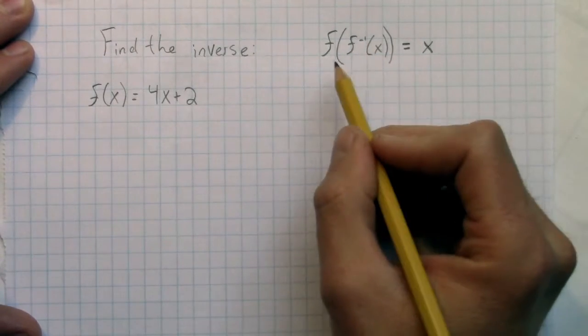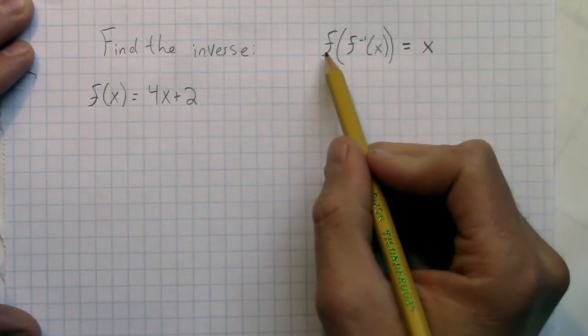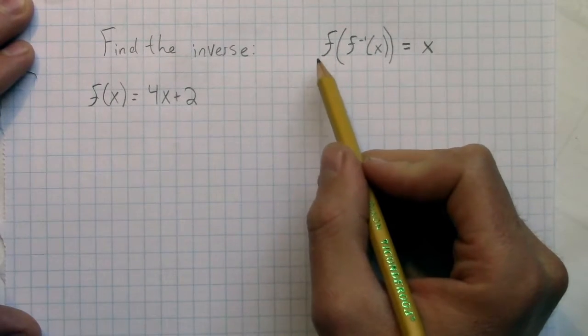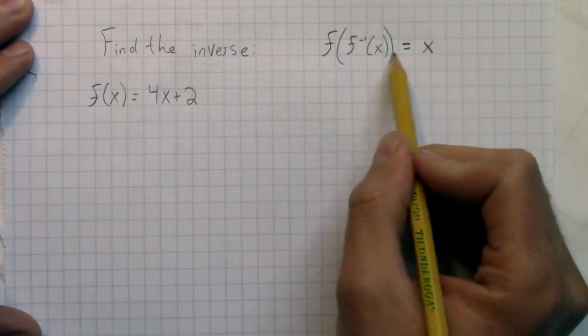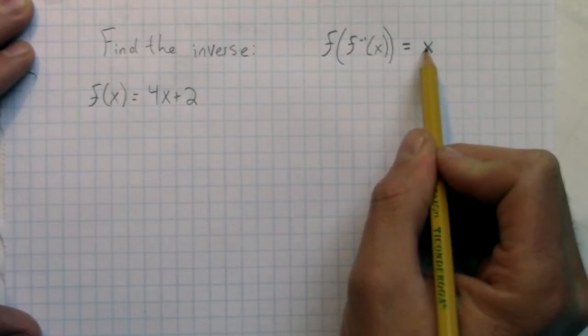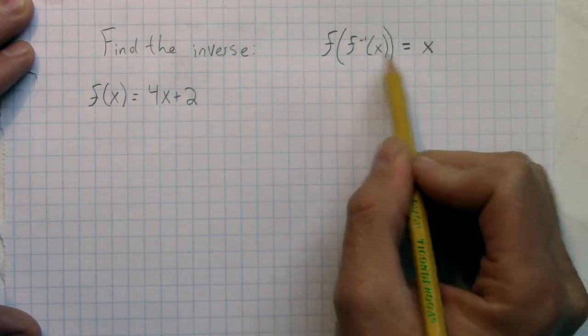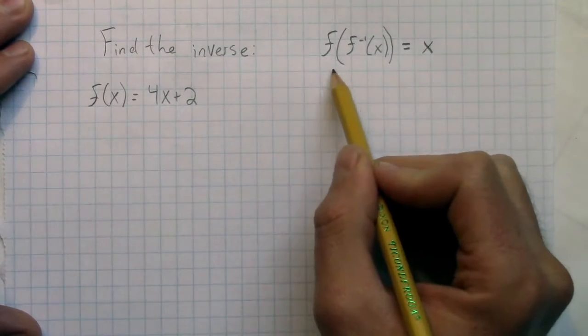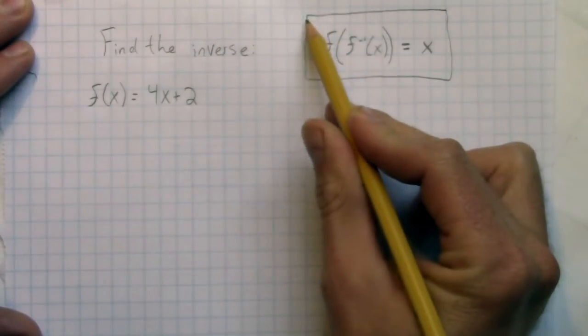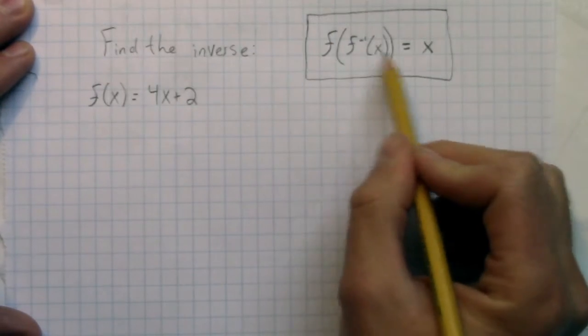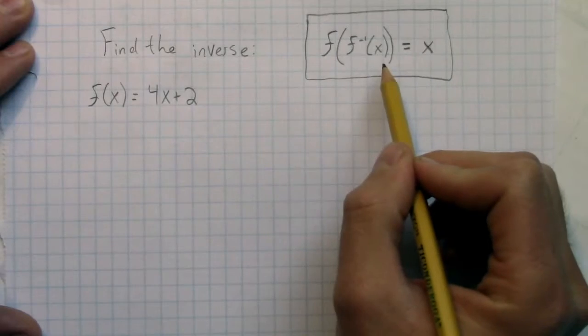Or you could think about that inversely. f of x, if you plug that inside f inverse of x, it would undo what happens to x. So it really just spits back out the original. So you can see when you compose the two, they undo each other. And we're going to use this fact right here. If you were writing notes, this is what you need to remember. You've got to start it off like that. That's the conceptual thing that you really need to understand.